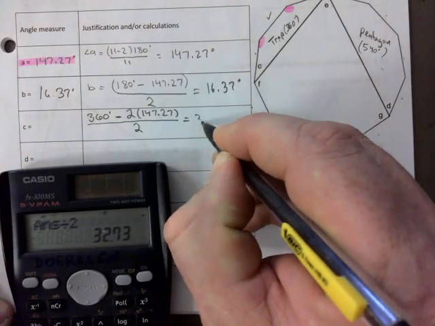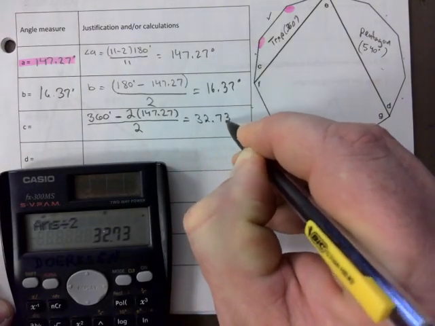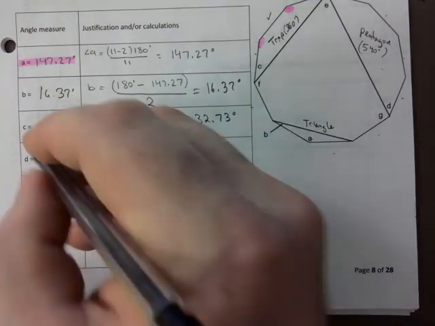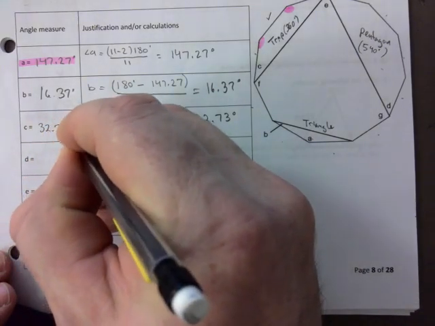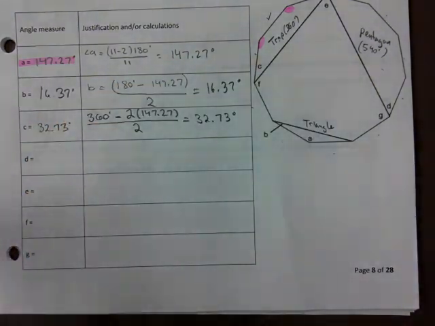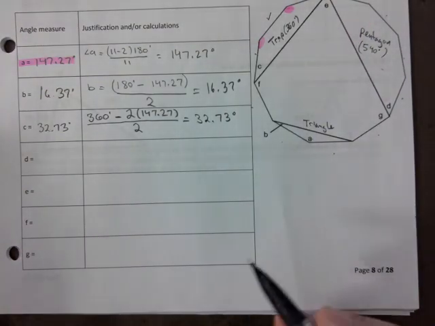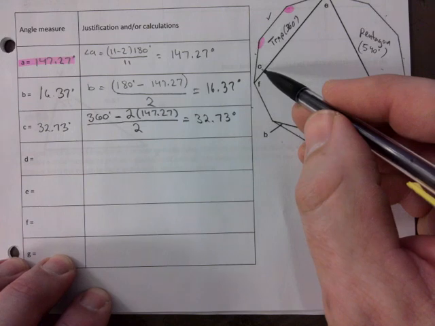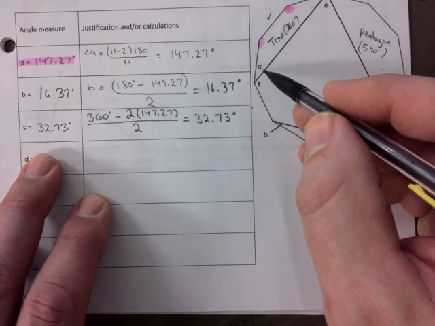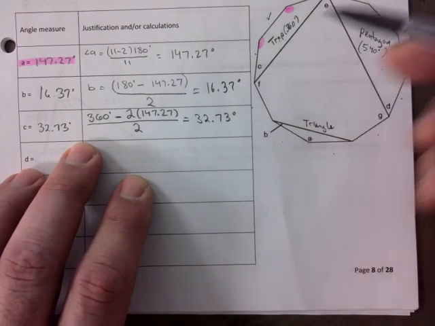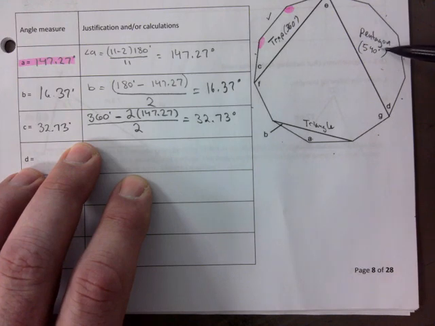It equals 32.73. All right, we got that done. C is done.